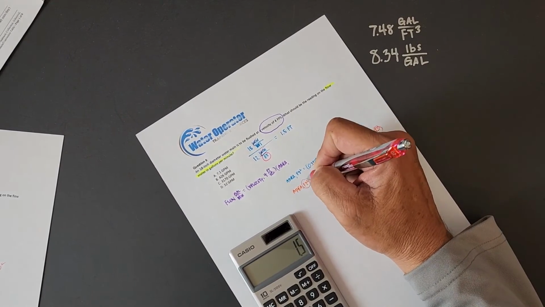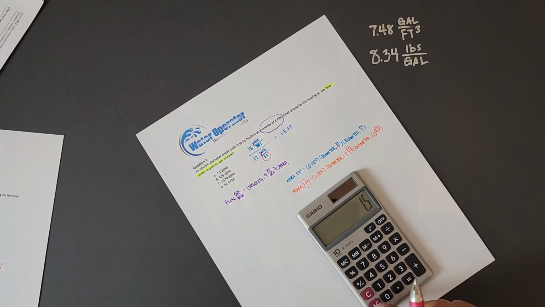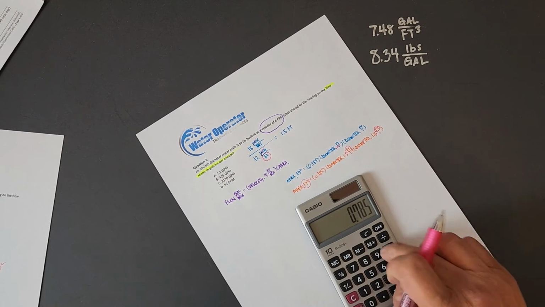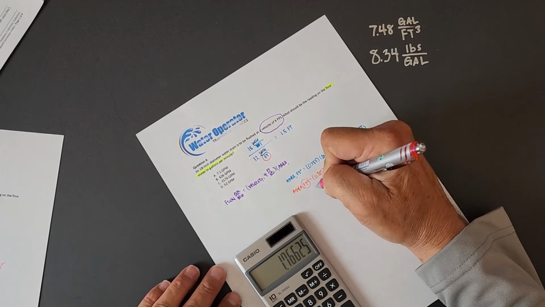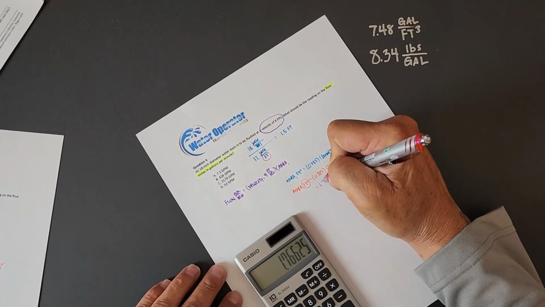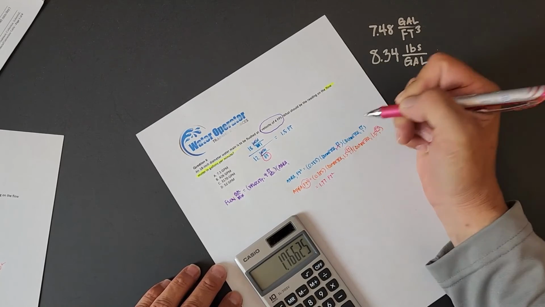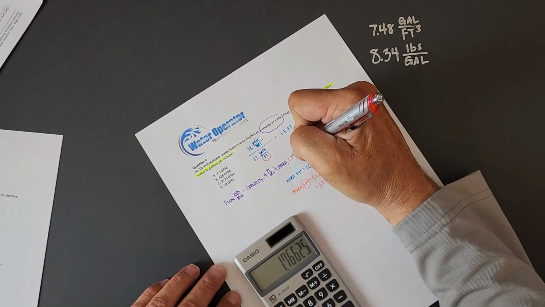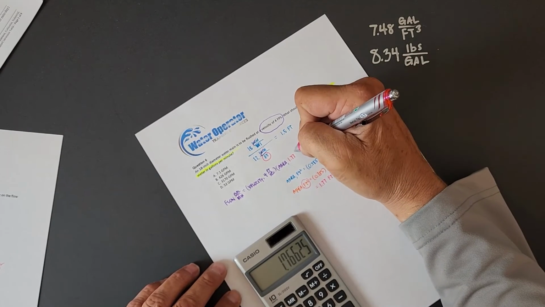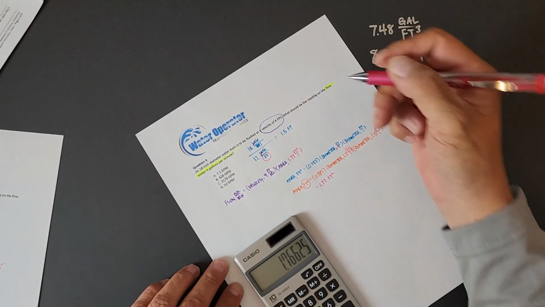It's going to give me square feet. So we'll solve. 0.785 times 1.5 times 1.5. That's going to give me 1.77 square feet. So let's write that down right here. Area, 1.77 feet squared over 1.